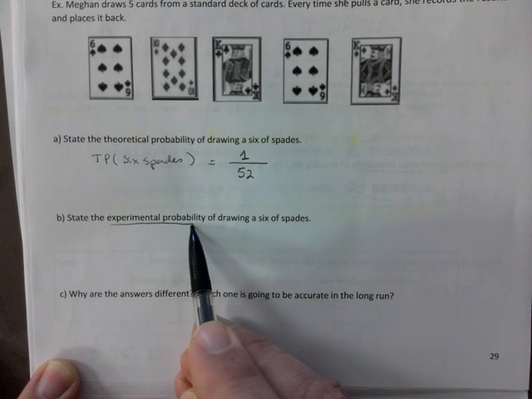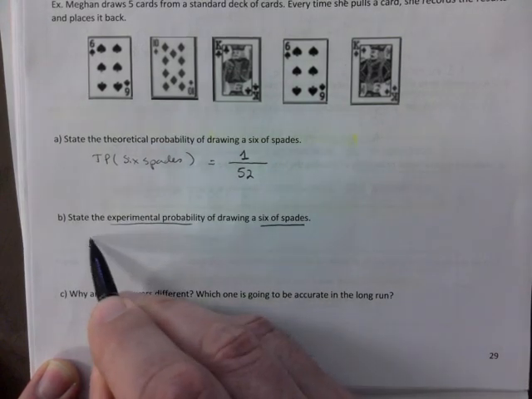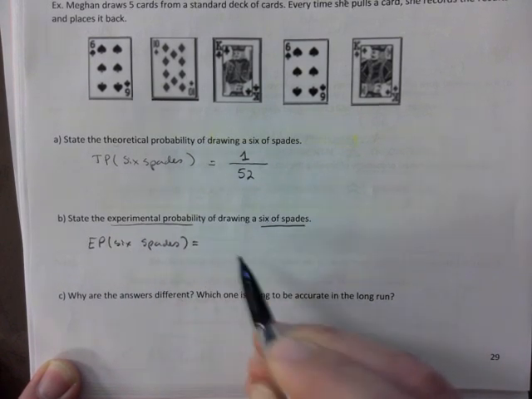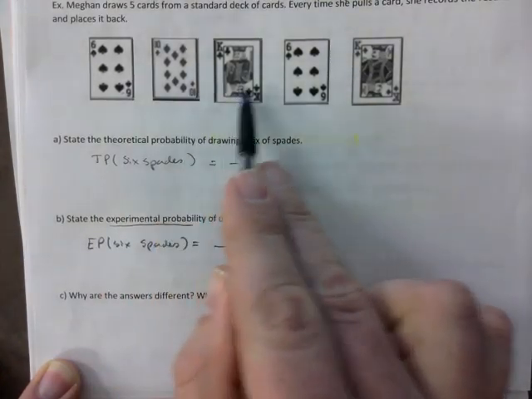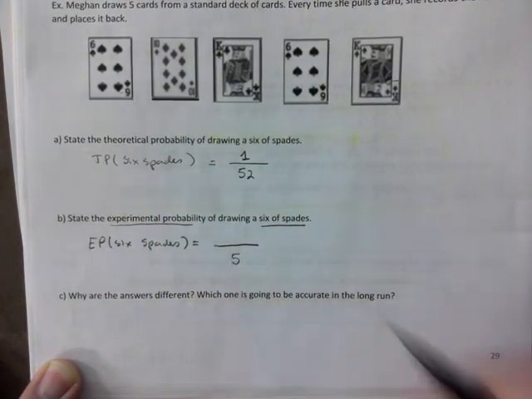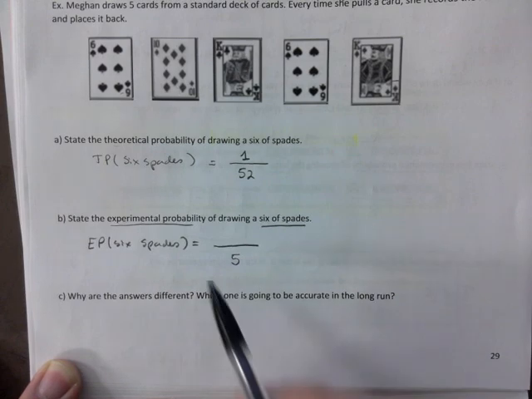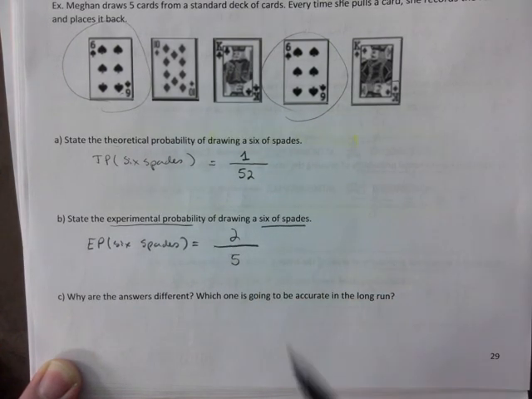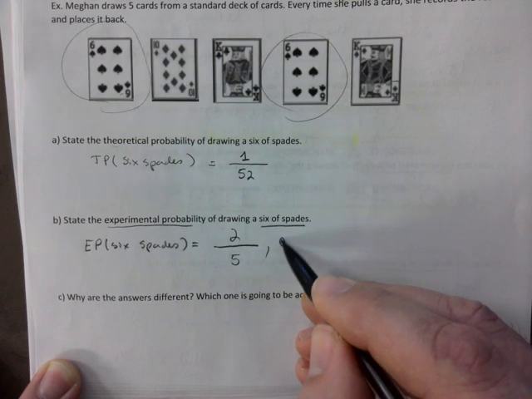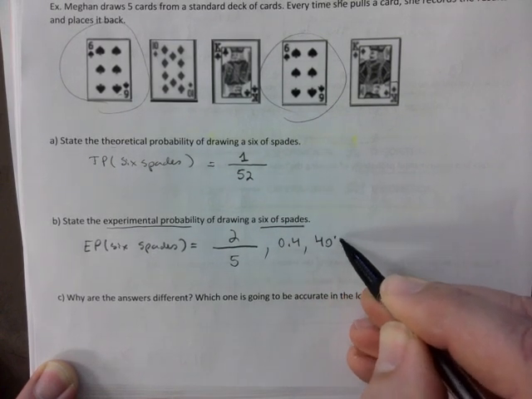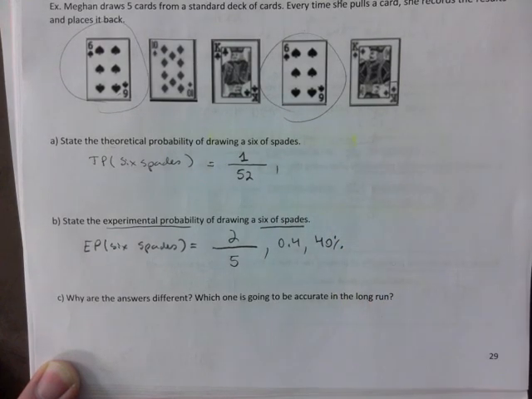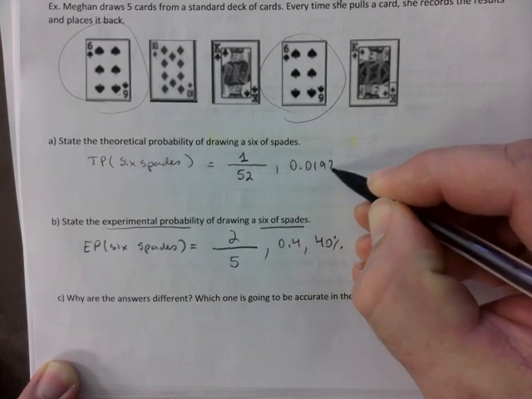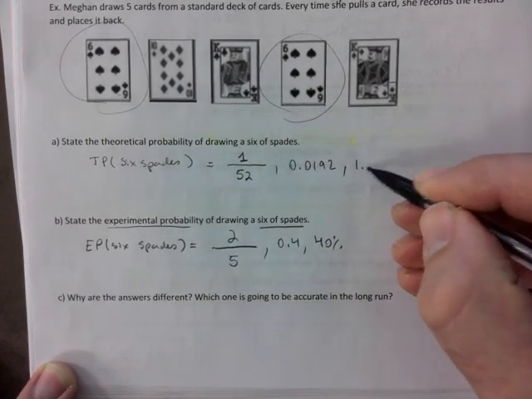State the experimental probability of drawing a 6 of spades. Now we're going to base it on the experiment, on the trials, on what was recorded. Megan drew 5 cards, and 6 of spades showed up twice. That would be 2 divided by 5, which is 0.4, or 40%. In this case, I will also find the decimal and percentage of the theoretical one. The decimal gives you 0.0192. Multiplying that by 100 gives you 1.92%.